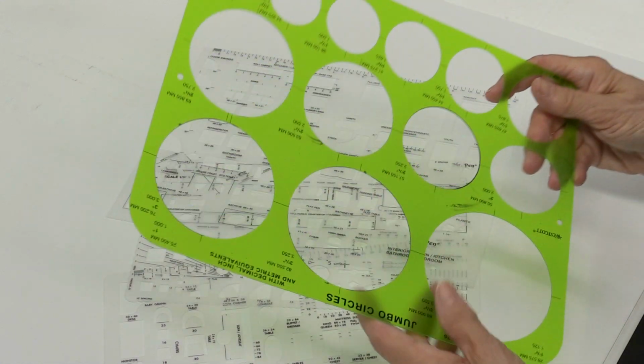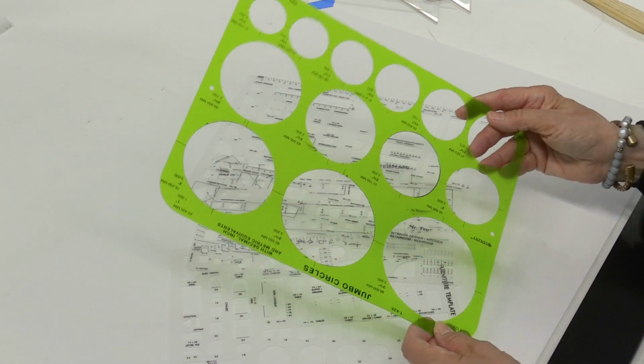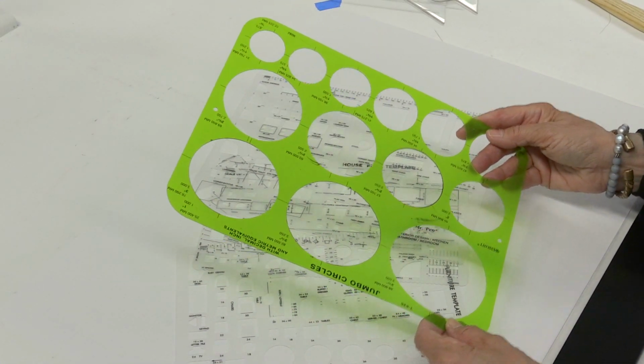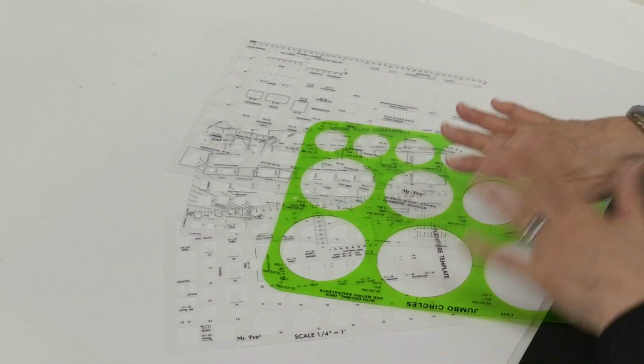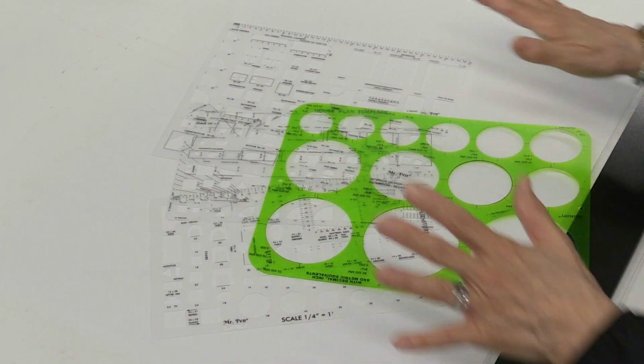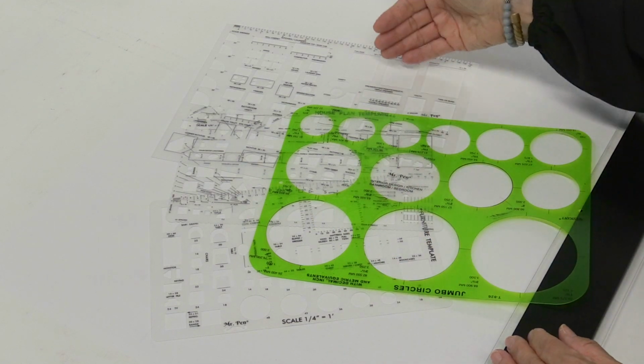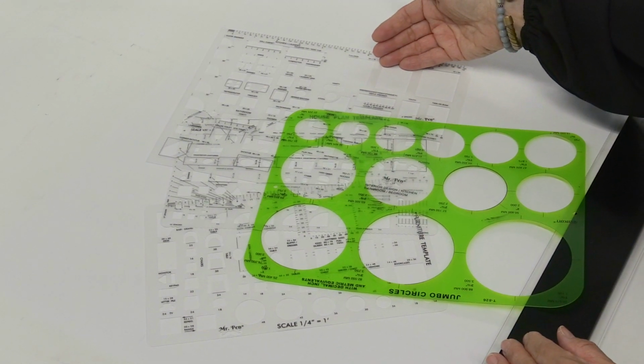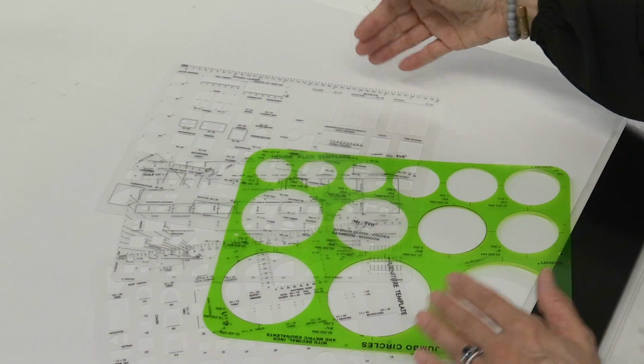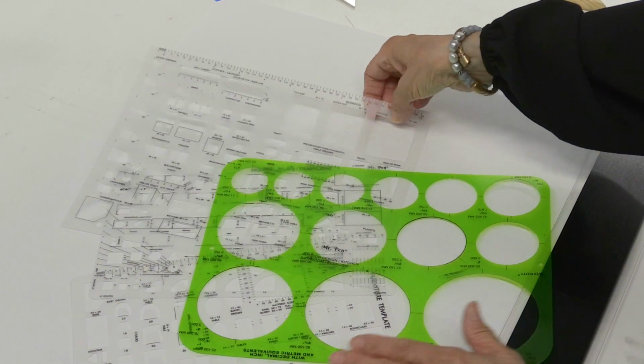I find getting the larger circle template is also very, very helpful. The templates come in all different shapes and sizes, but these are the best. You'll also just need to make sure that they are 1/4-inch scale templates.